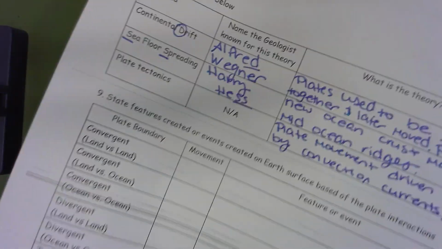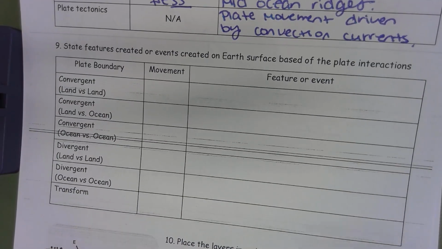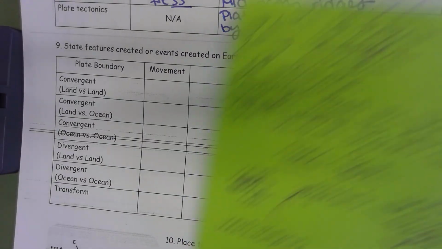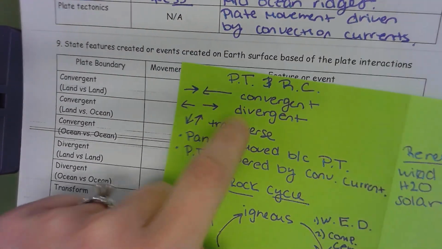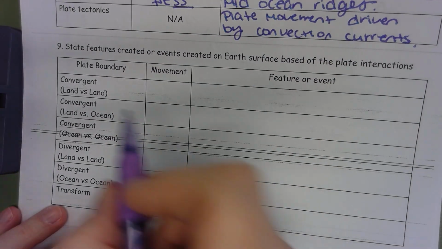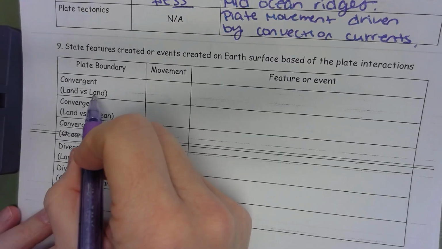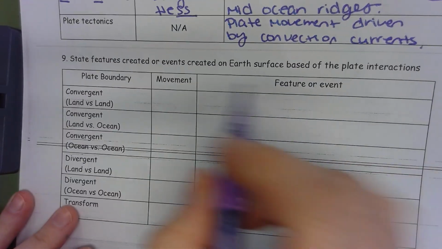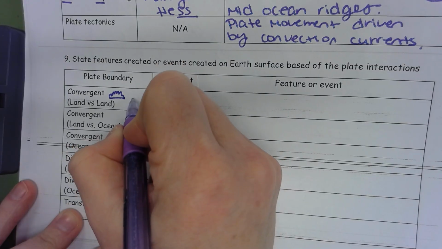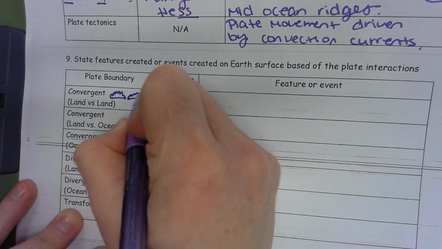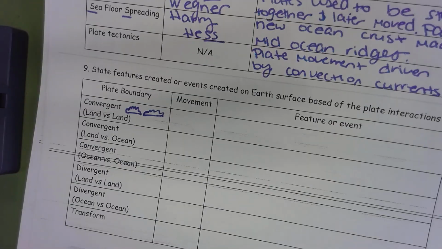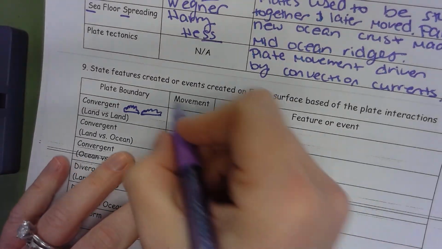Alright. Oh no, this chart looks very familiar. It's kind of like a slightly more advanced version of what we drew up here. So we're halfway there. We're just going to think about it a little deeper. So, we have a plate boundary, land versus land. Remember that continental crust is big and fluffy, and the oceanic crust is thin and dense. So convergent means they're going together.